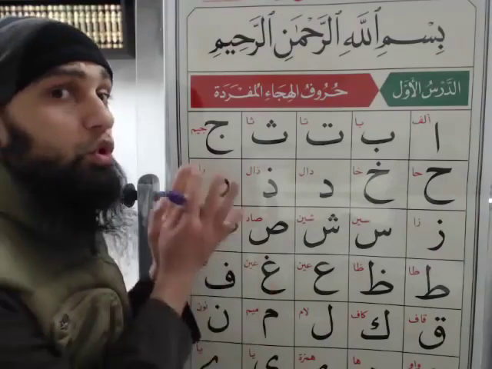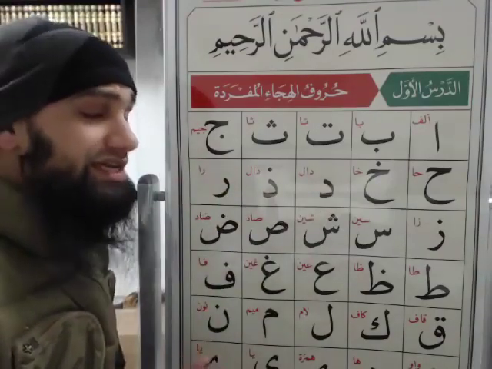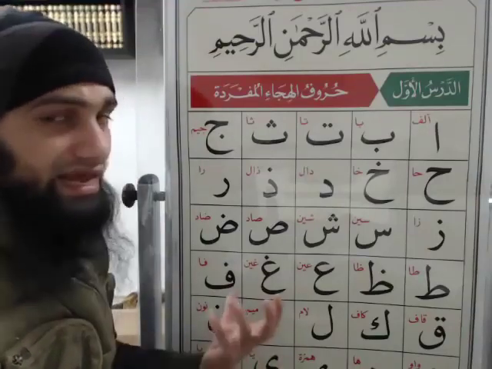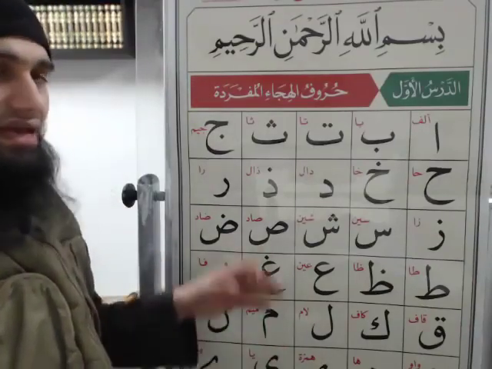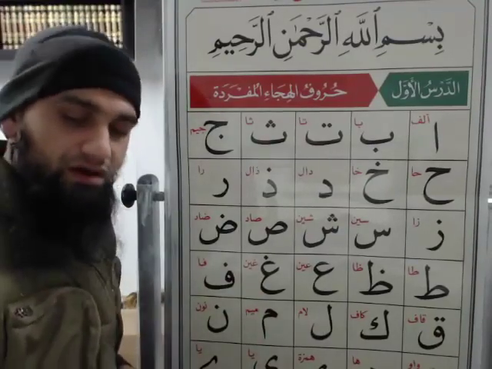Again, remember, this is the most important lesson. If you don't master this, don't expect to be reading Arabic perfectly, okay? This is the foundation. Every book that you open in Arabic, the Quran, anything, is made of these letters. So you need to master this lesson before you move on to the next lessons.